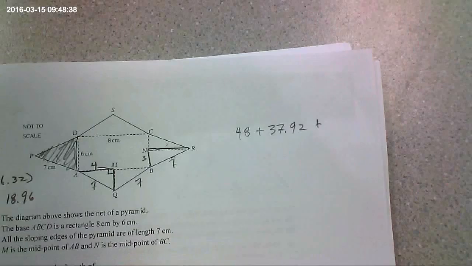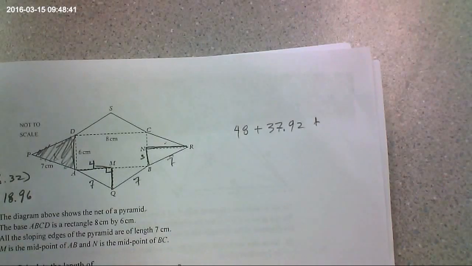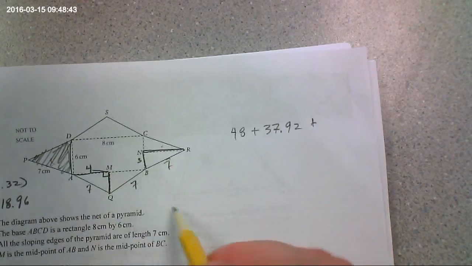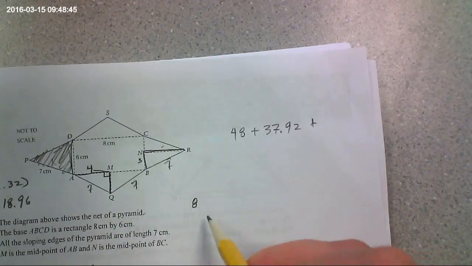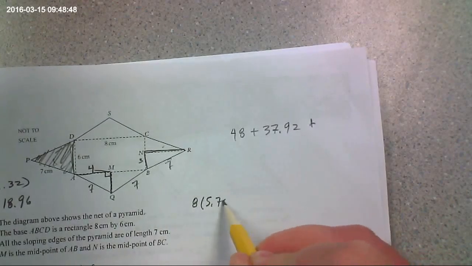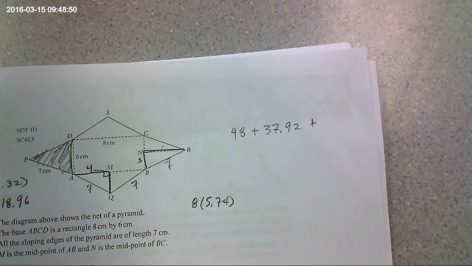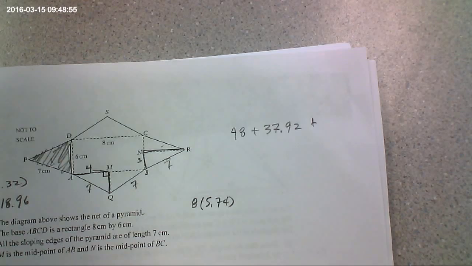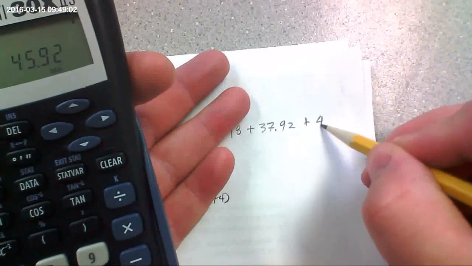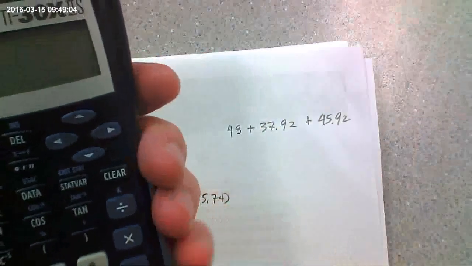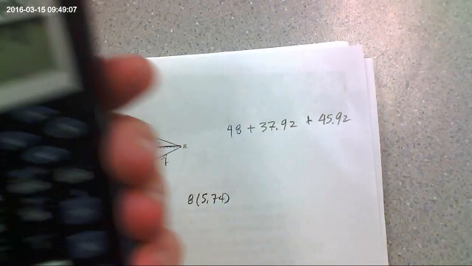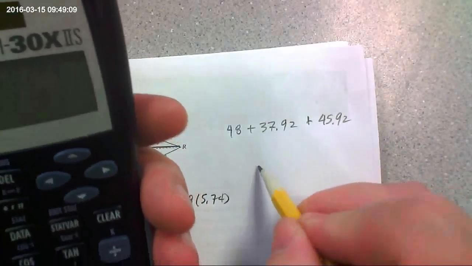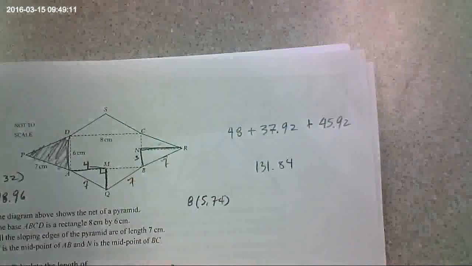And don't you have 2 other triangles? Those other triangles would be 8, both of them would be 8 times 5.74. Oh, that's my problem. 45.92, is that what you said? And then 37.92 and 48. 131.84.